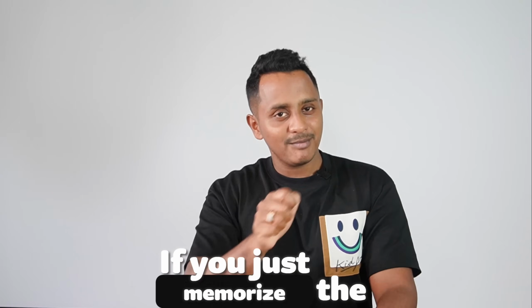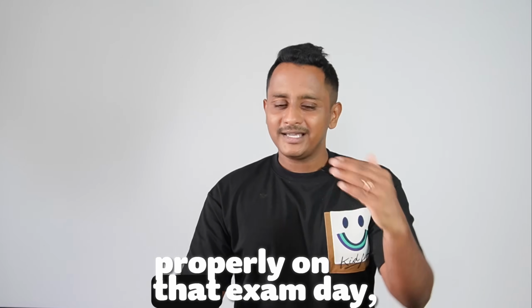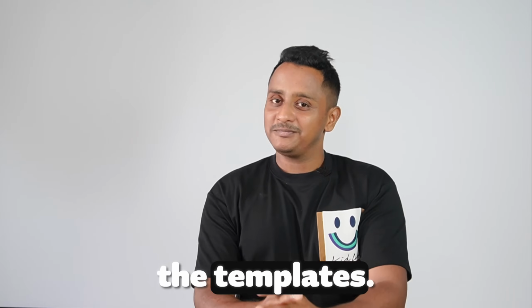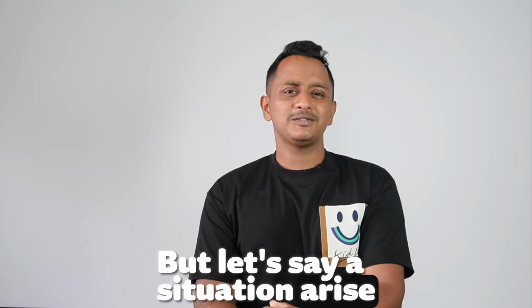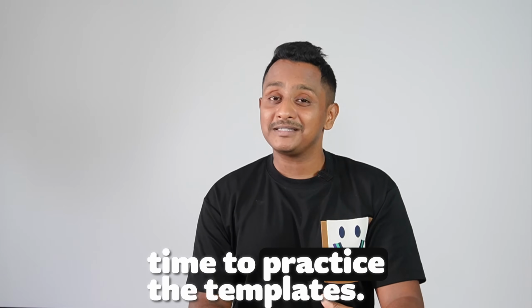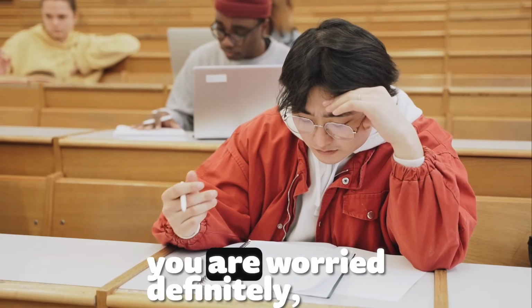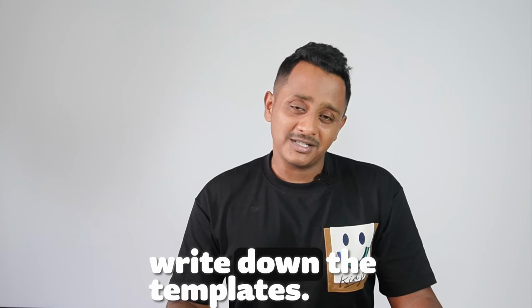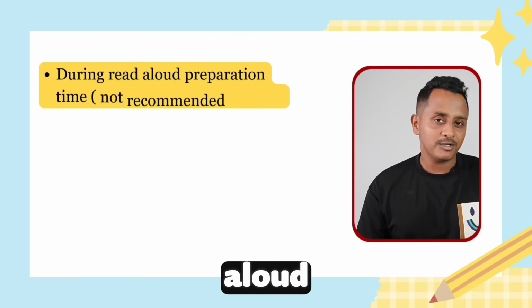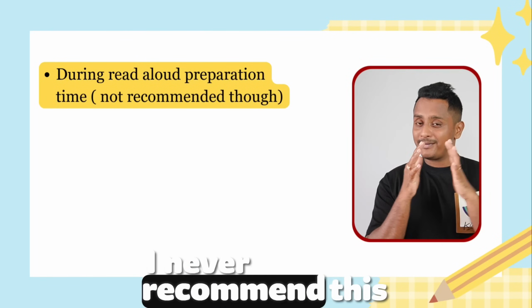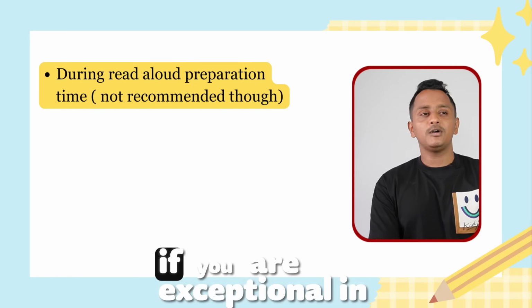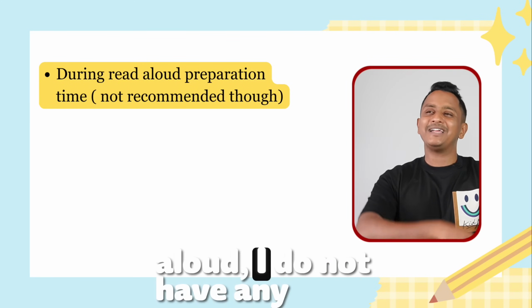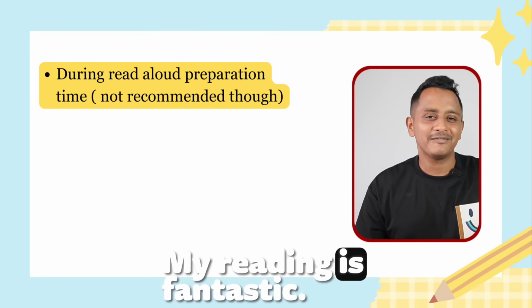Every day, if you just memorize the template properly, on that exam day there is no need to write down the templates. But let's say a situation arises wherein you did not get enough time to practice the templates. And now in the examination you're worried, definitely you know you're going to fumble because you've got to remember the templates and lots of other stuff. So there are multiple ways to write down the templates. The first is during read aloud preparation time. I never recommend this. I'm again telling you, if you're exceptional in read aloud, I don't have any problem. My reading is fantastic.